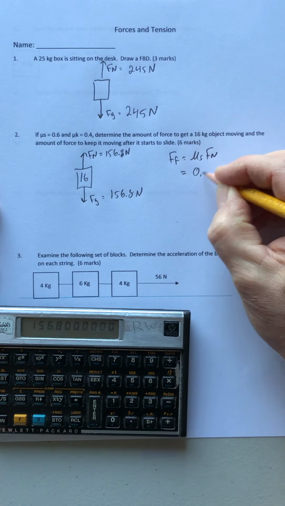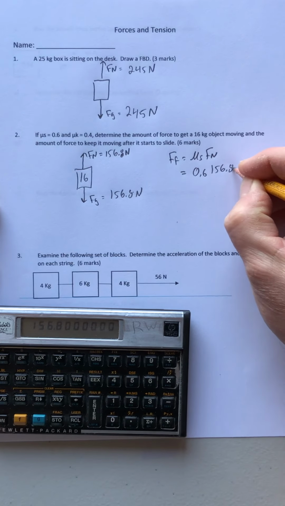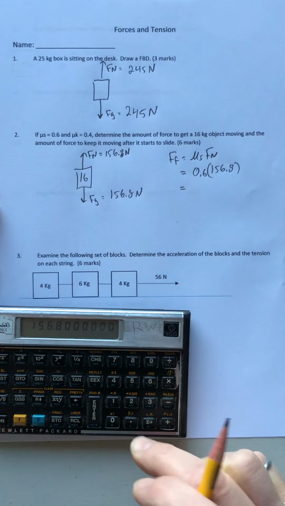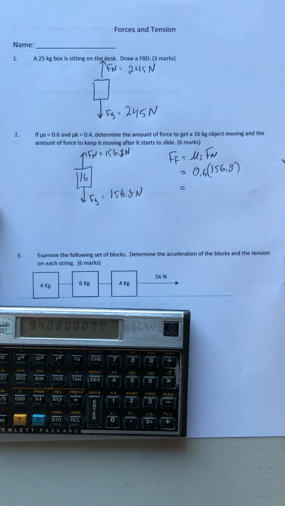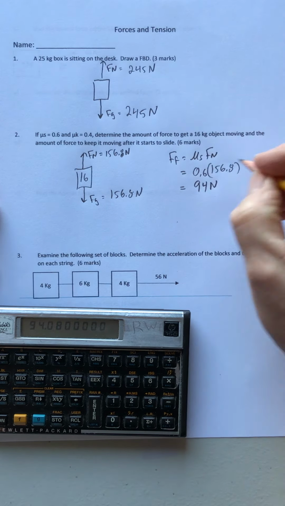So to get it to move, it's sitting still, so that's mu s, which would be 0.6 times 156.8. That's 94 newtons. That's to get it to move.